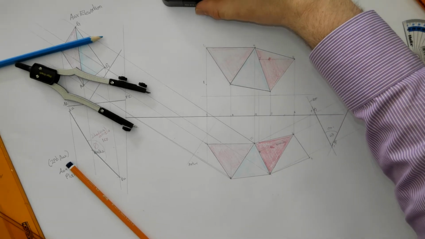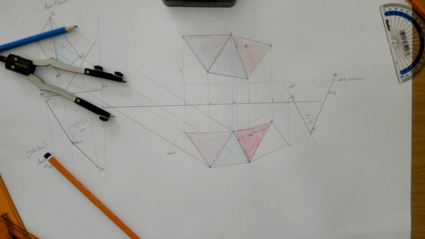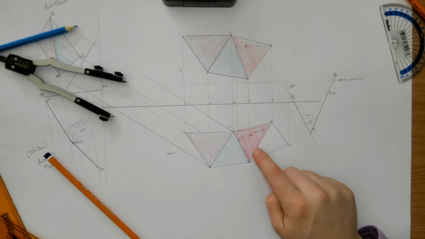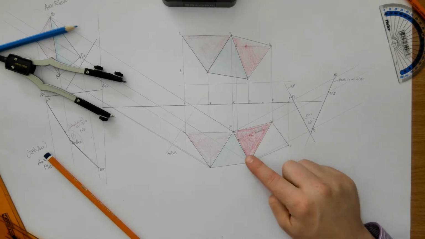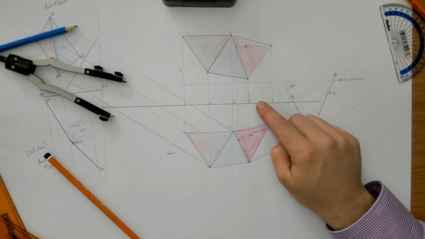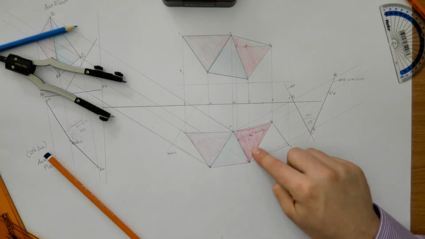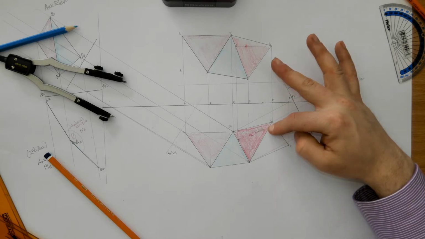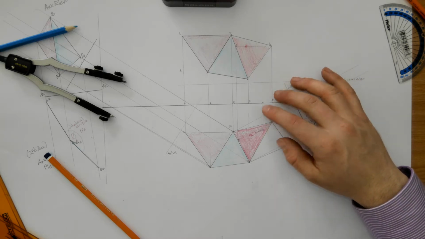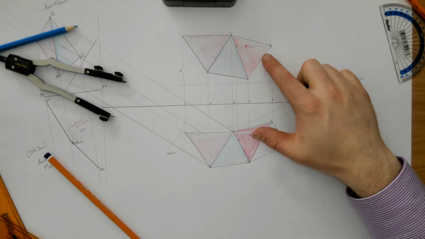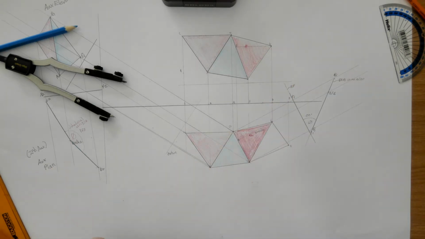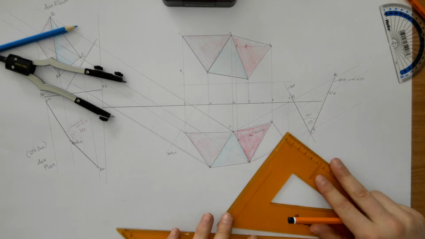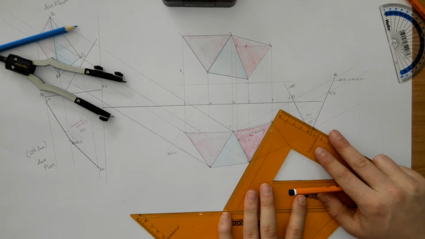Right, I'll just move the visualizer here. So if I wanted to see the dihedral angle between these two surfaces, I need to see its line of intersection as a point. And in order to see a line as a point, you need to look along its true length. This line is not a true length in plan because it's not parallel to the XY line in elevation. It's not a true length in elevation because it's not parallel to the XY line in plan. So I'm going to look perpendicular to this and see its true length.